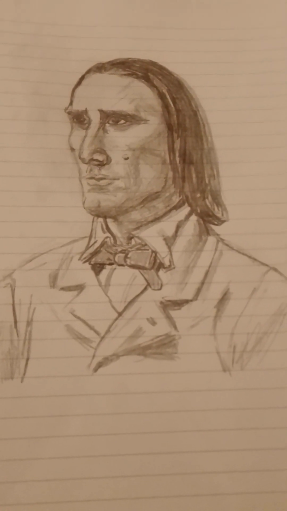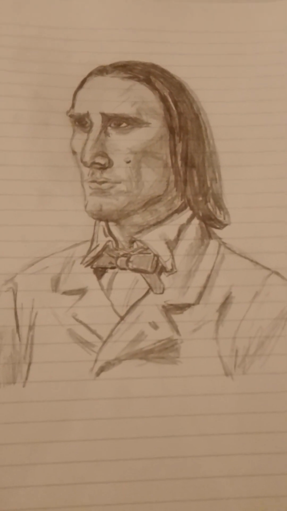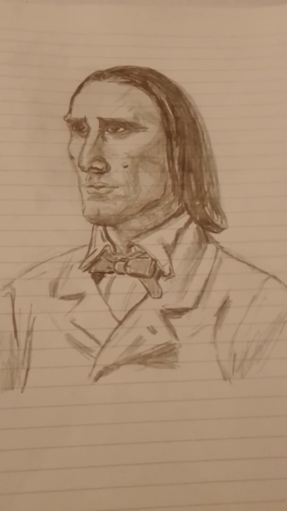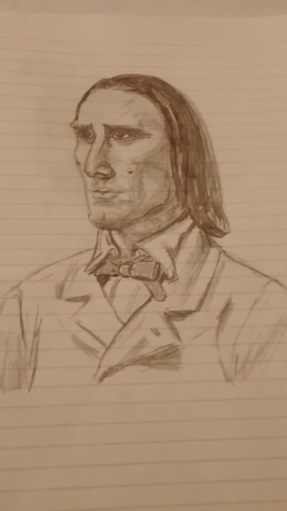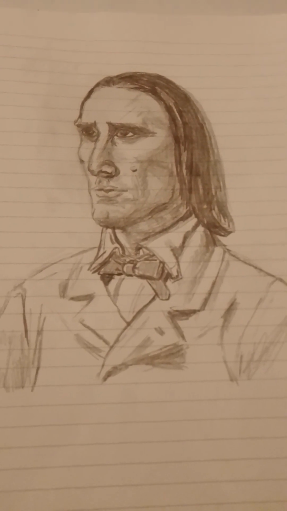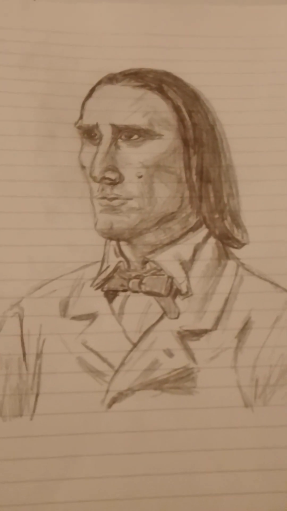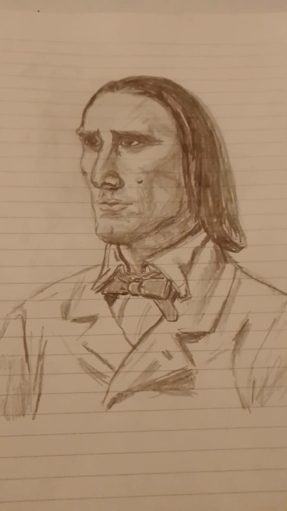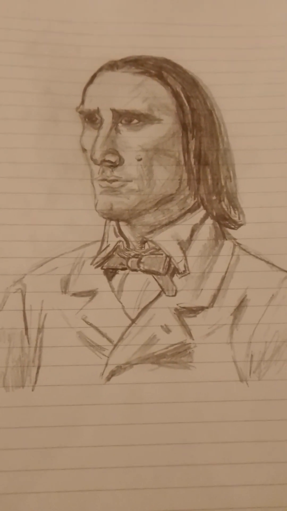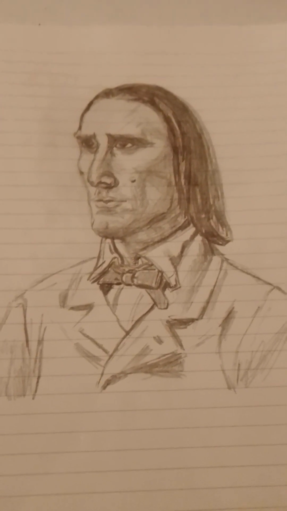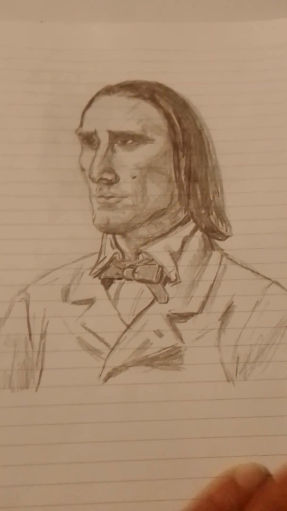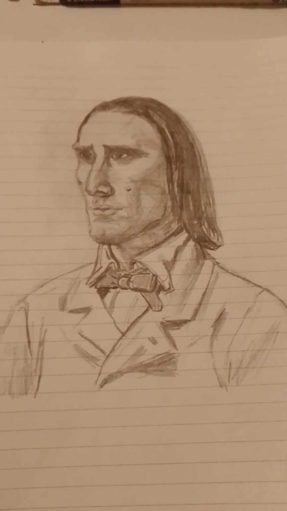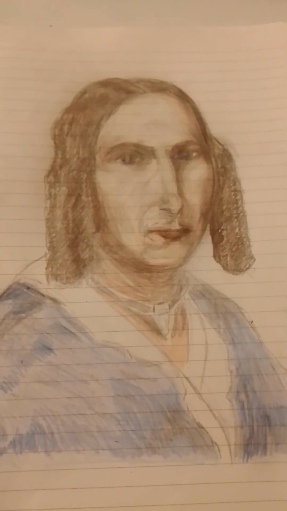This is my first attempt at the Hungarian composer Franz Liszt. That's not captured him at all, but it's an interesting exercise in getting the physiology, the shadows, and bone structure, the way the jacket lays, all these little details that make up the picture. So from Franz Liszt to Fanny Mendelssohn, sister of Felix Mendelssohn, Scottish connection there.